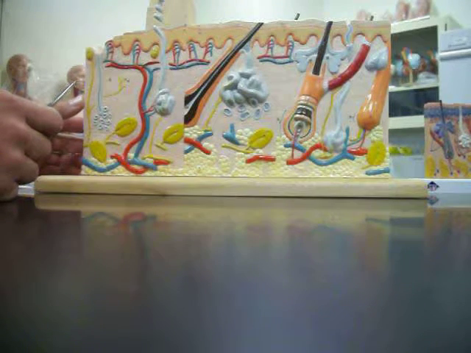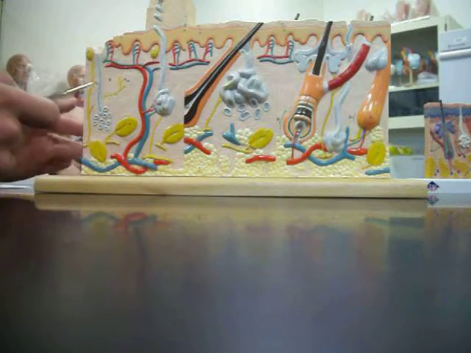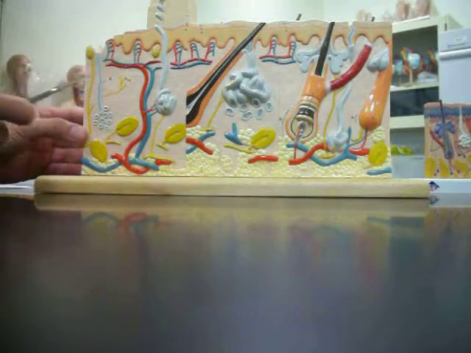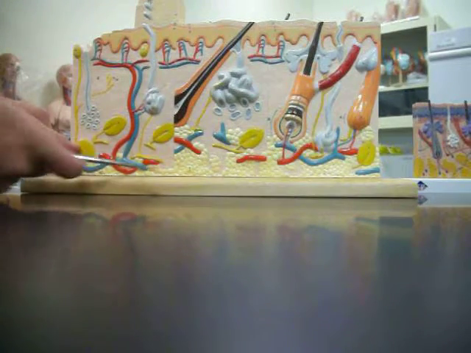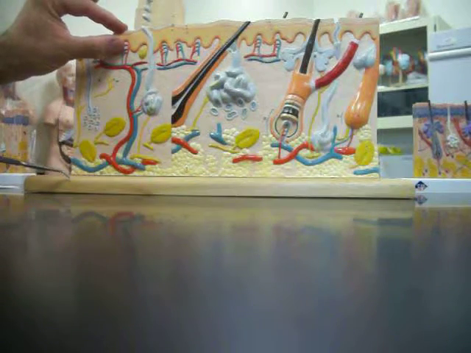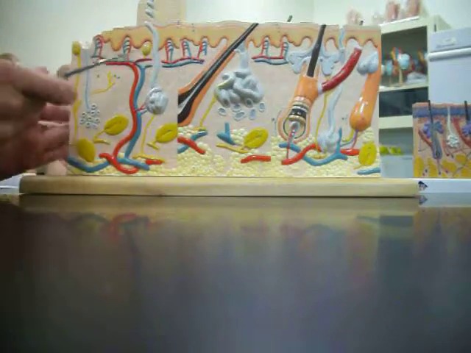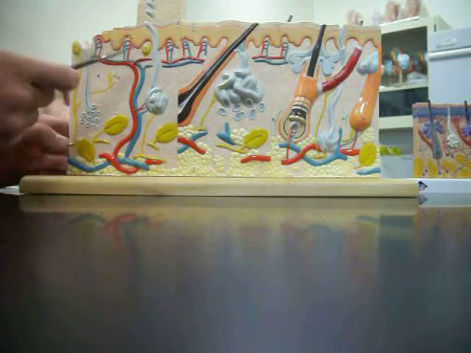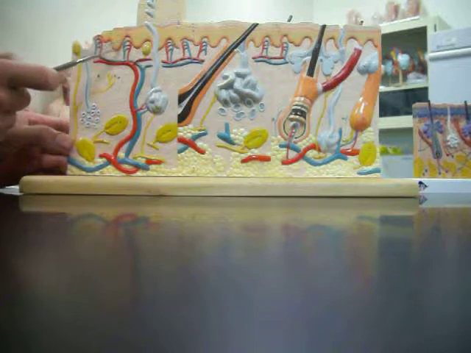Okay, this is the model of the integument here. And so this is the hypodermis down here, this is dermis, and then this is epidermis right there. Now, if we start with the epidermis, this is our basal lamina down here.